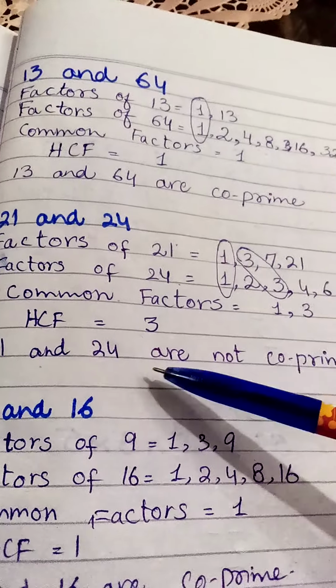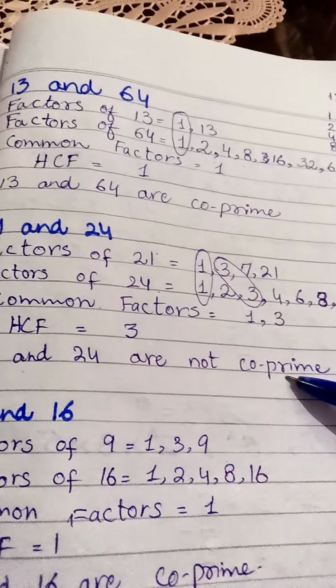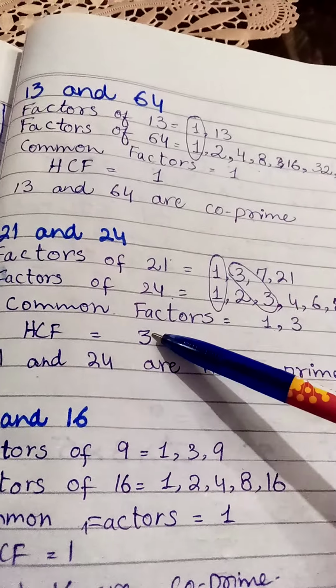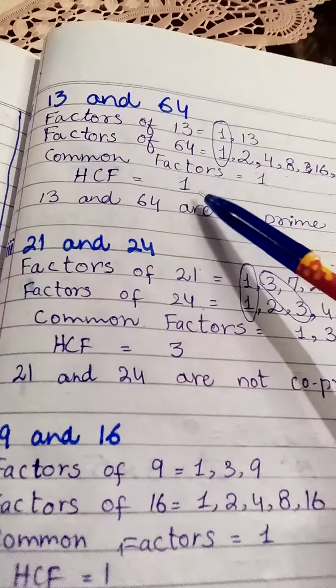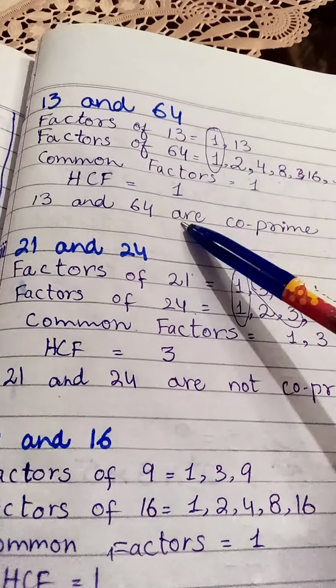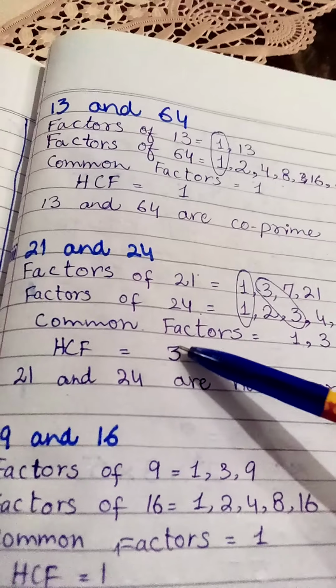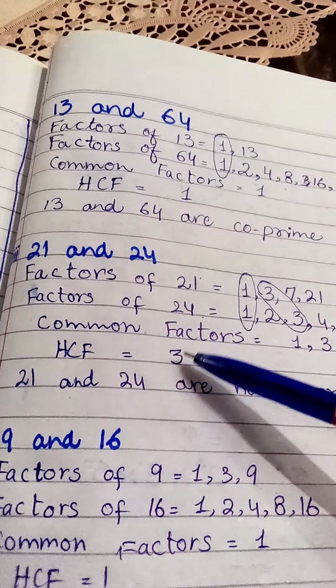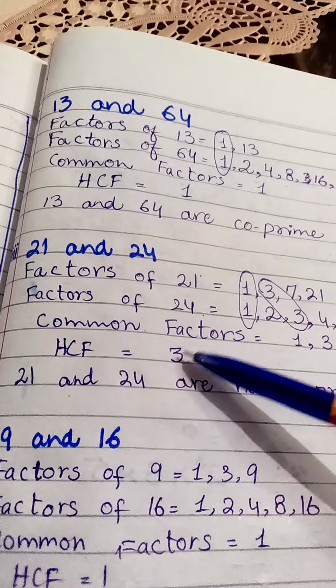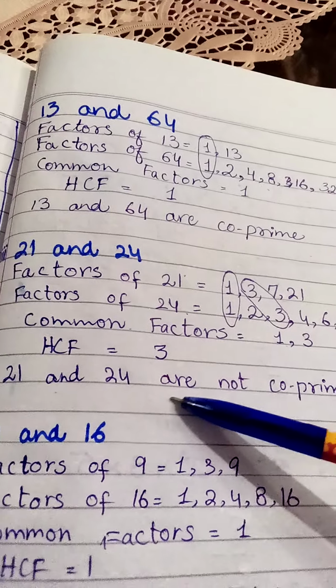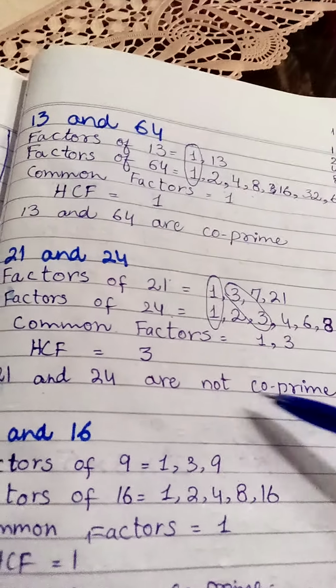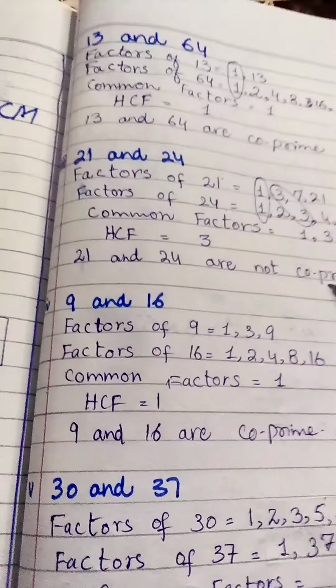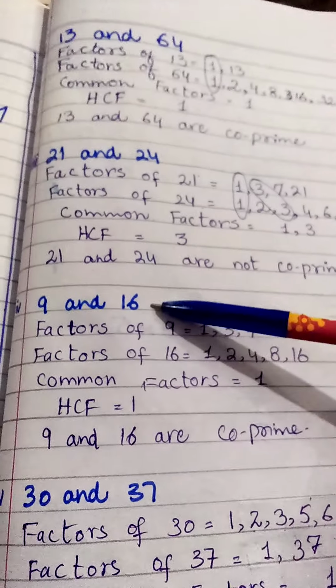21 and 24 are not co-primes because their HCF is not 1. When the HCF is 1, we say that these are co-prime. When the HCF is other than 1, in this case HCF is 3, then we will say that 21 and 24 are not co-prime. Similarly, the next question is 9 and 16.